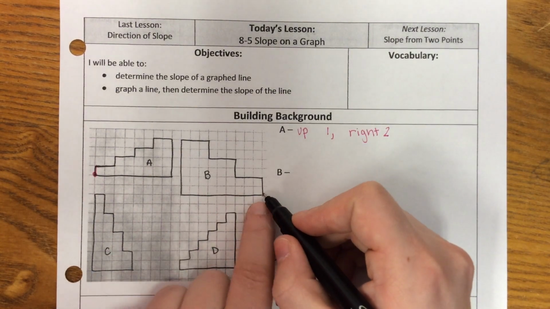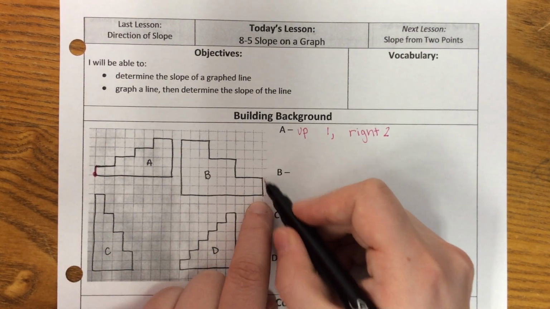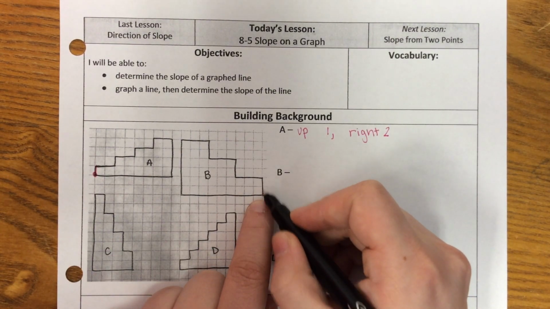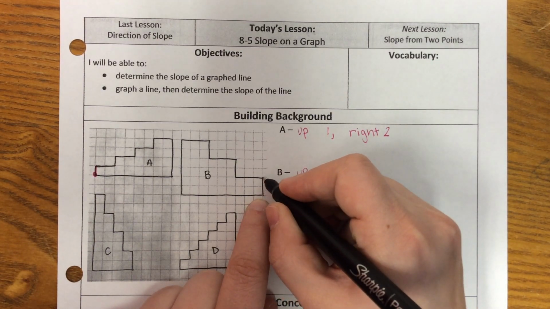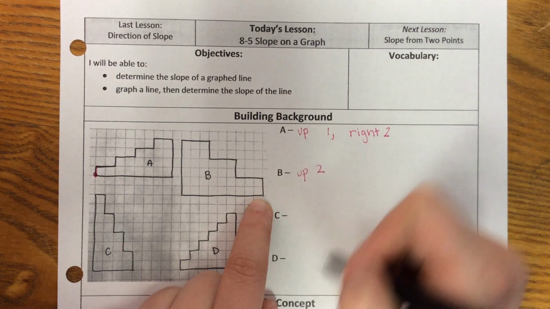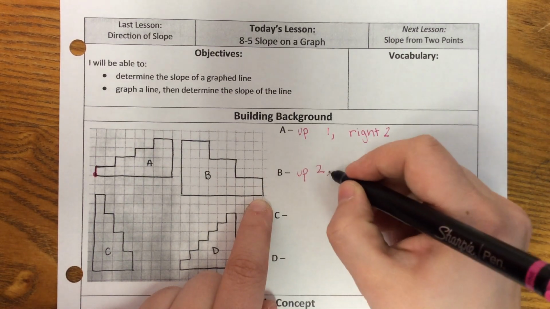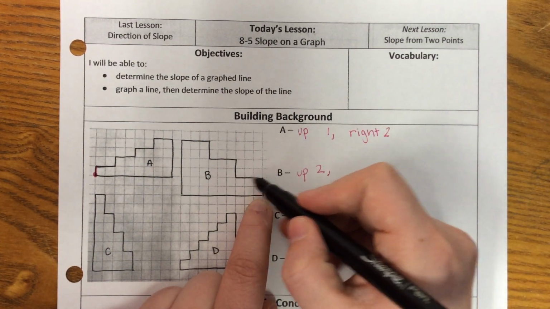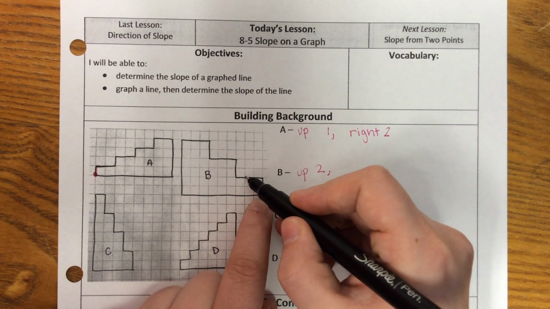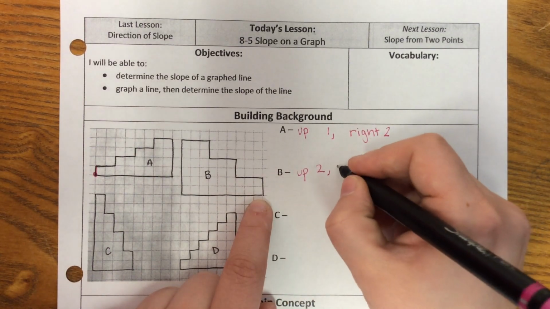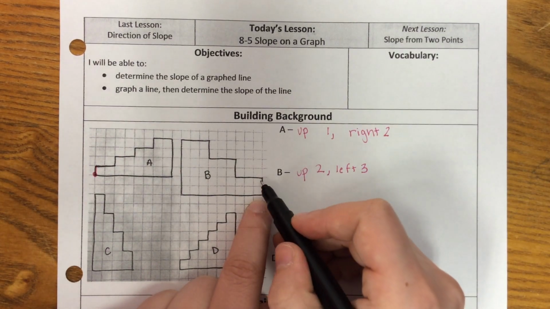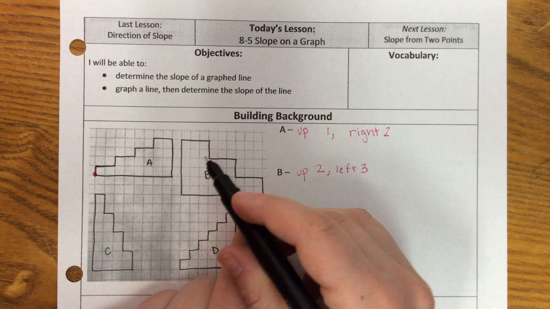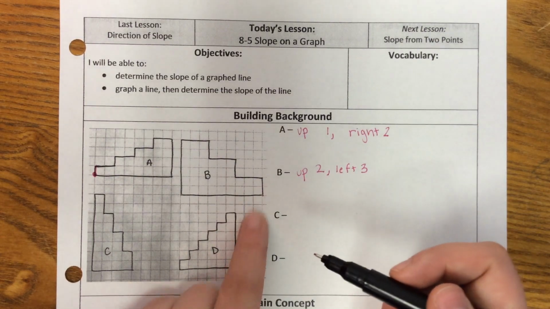B, same idea. This time I start at the bottom and we're always going to go up, because that's the easier way of doing things. So I'm going to go up 1, 2. So up 2. But this time instead of going to the right, I'm going to go to the left 1, 2, 3. So left 3. So up 2, left 3, up 2, left 3, up 2, left 3.